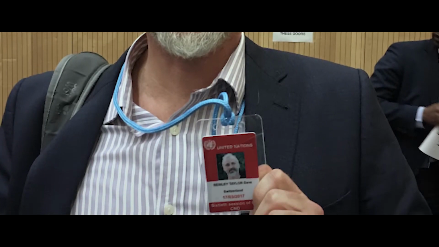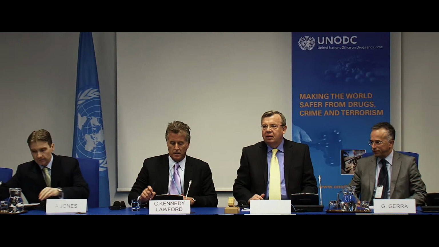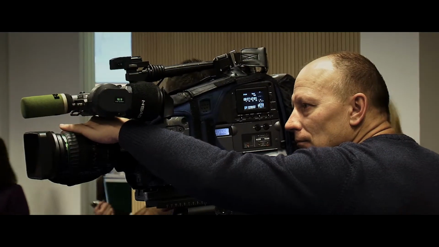Some NGOs are also able to attend the CND as part of their official government delegation, so they need to get prior authorization from their government delegate, but that enables them to get access to sessions where civil society is not necessarily able to attend. So for example, the informal meetings where they negotiate text of the resolutions. Finally, NGOs can also attend as media. So to do that, you need to get prior accreditation from a media outlet in your country.